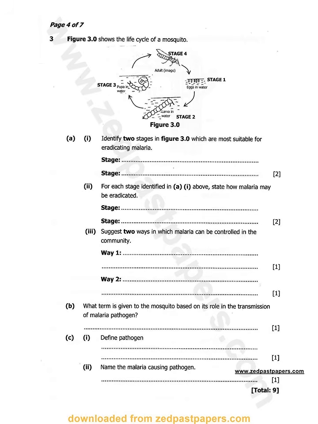Under these 4 stages, the first one, you need to know that we have stage 1 where we have the eggs. After the eggs we have the larva. From the larva we have the pupa. Then from the pupa we have the adult. So we can begin with the adult. Then we have the eggs.